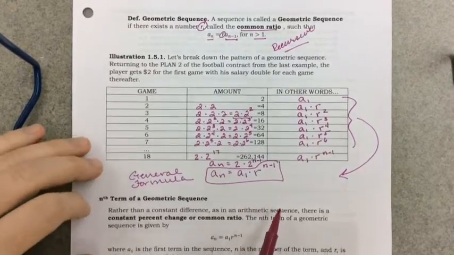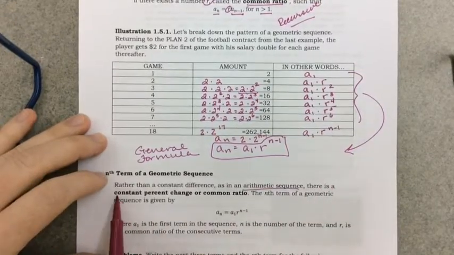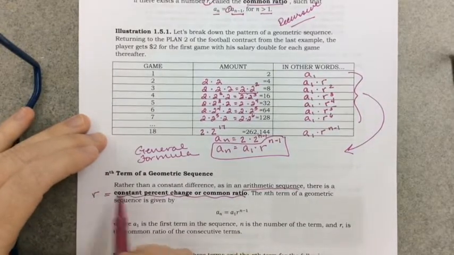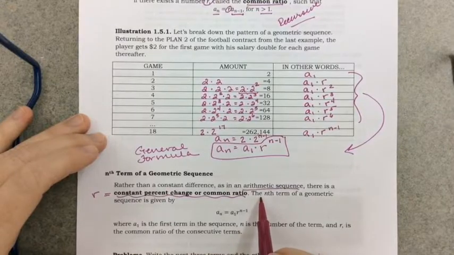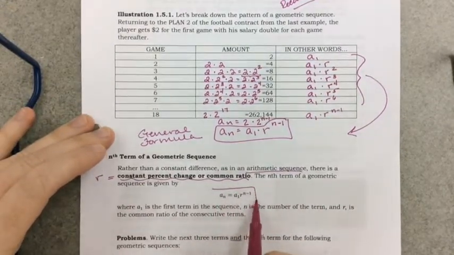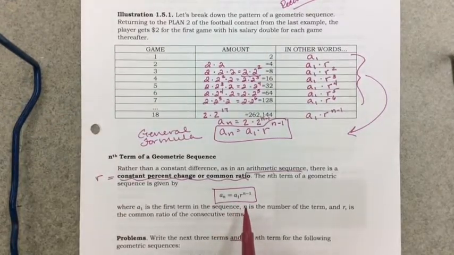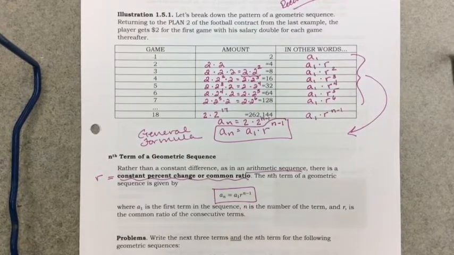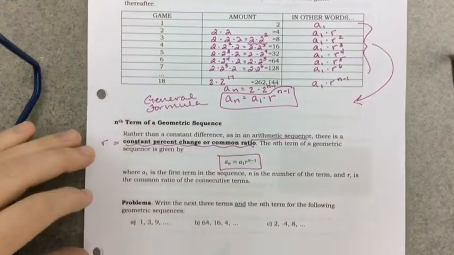So again, rather than a constant difference as in an arithmetic sequence, there's a constant percent change, which we call r, or the common ratio. The nth term of a geometric sequence is given by this general formula. A sub n is equal to a sub 1 times r raised to the n minus 1 power. Let's look at some examples here.